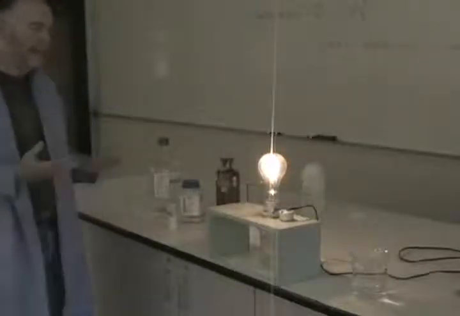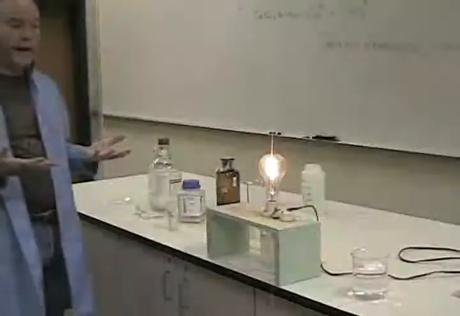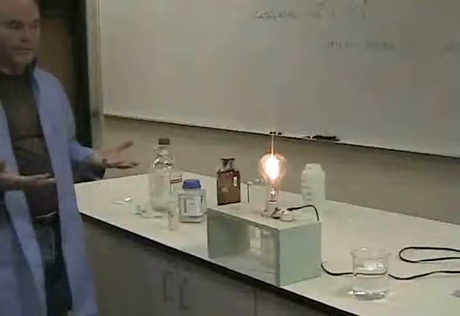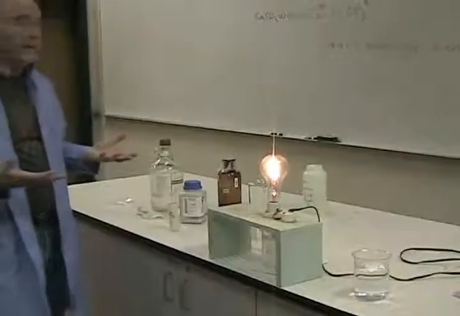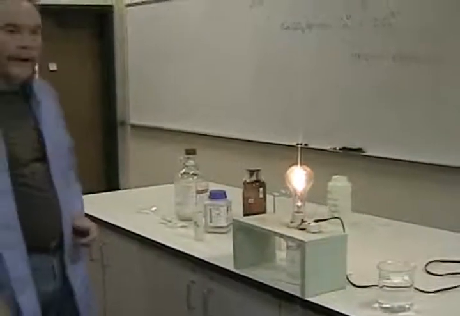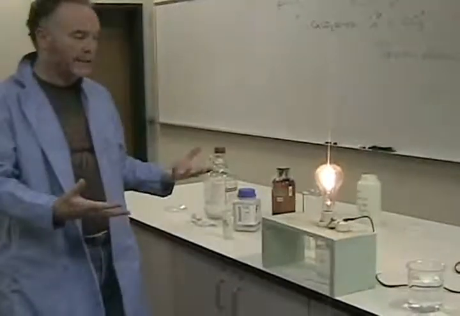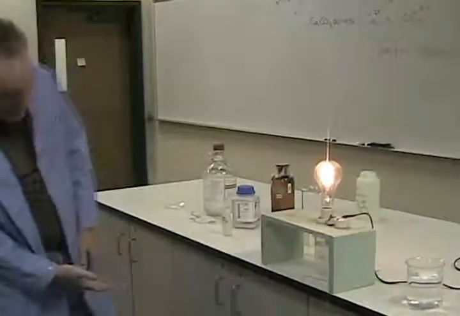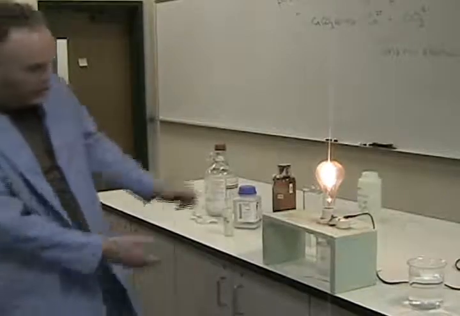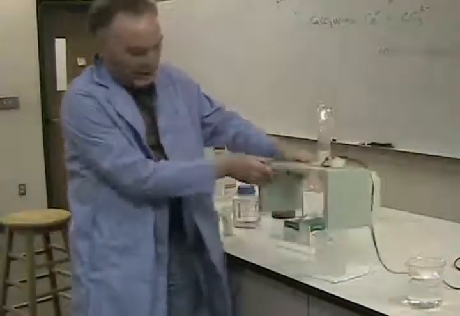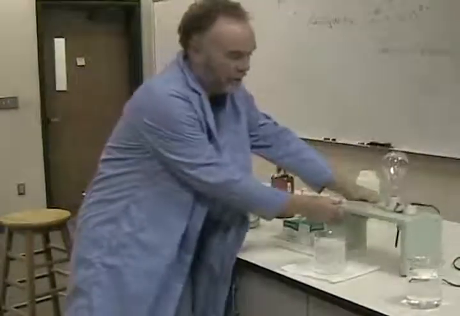And we see that it is conducting, although it's not quite as dissolved as was the sodium chloride. In other words, it's not quite as ionized. It's getting a little bit brighter, and maybe with time it would become as bright as the sodium chloride solution.